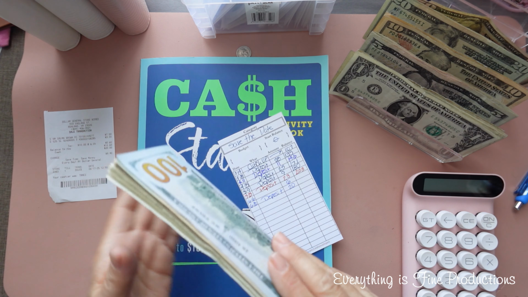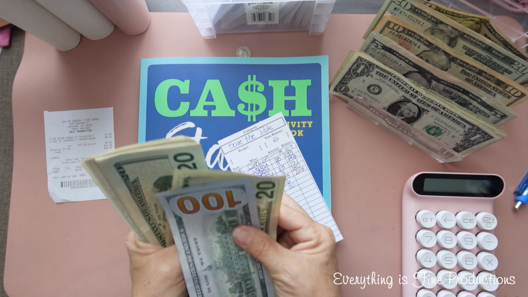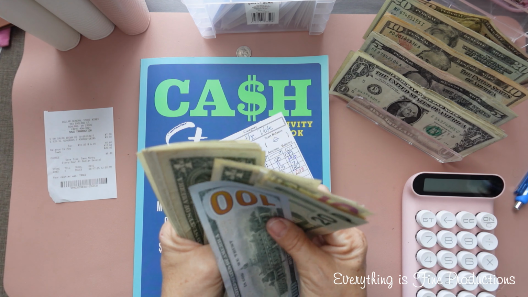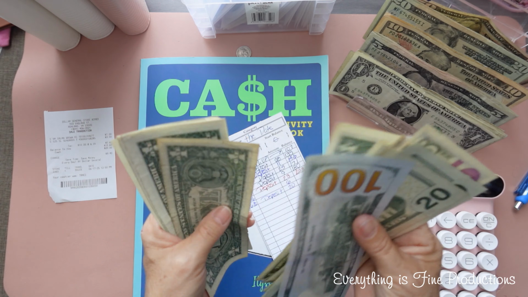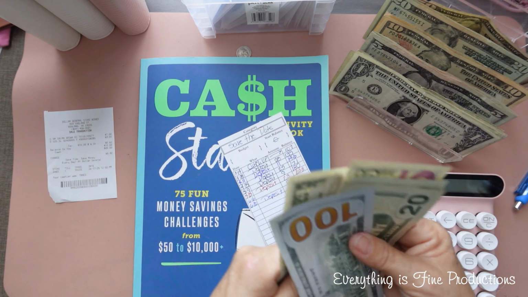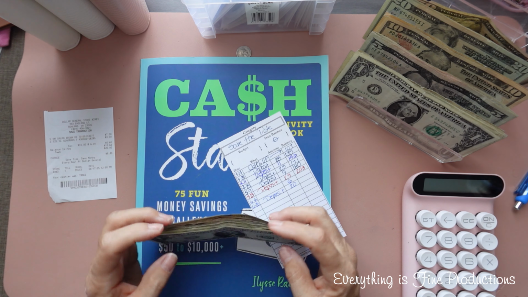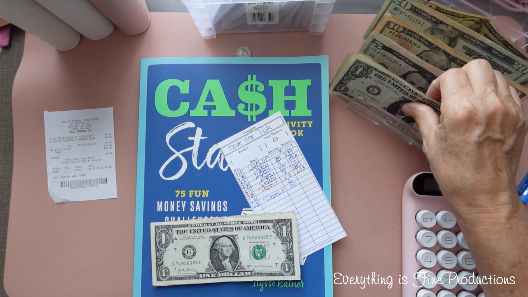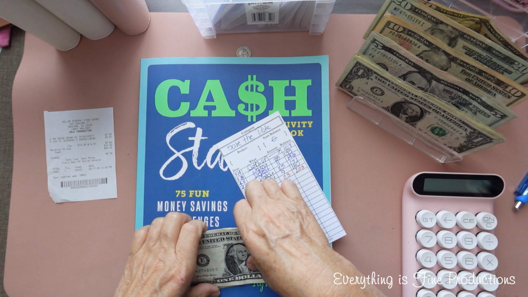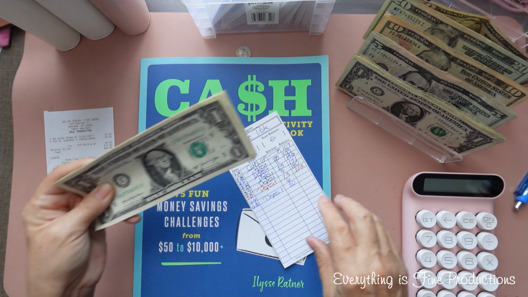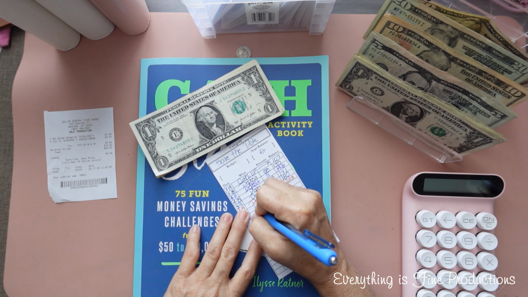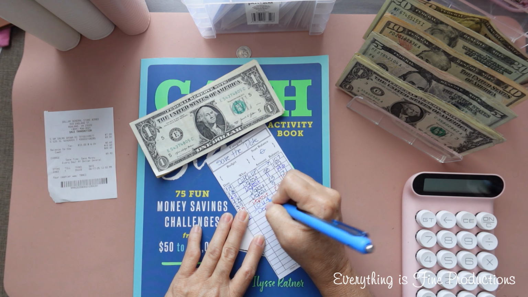Alright, so I should have 223. 120, 40, 60, 80, 95, 200, 5, 10, 11, 12, 13 through 23. And I'm going to put the 2 extra ones in here. I owe you 4.